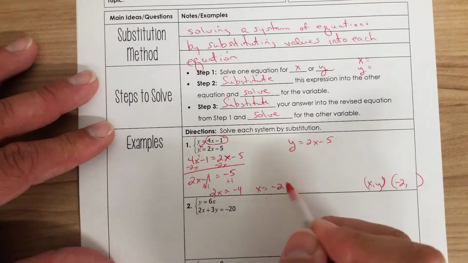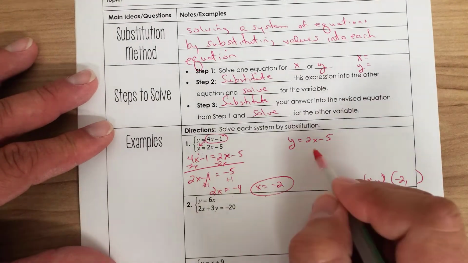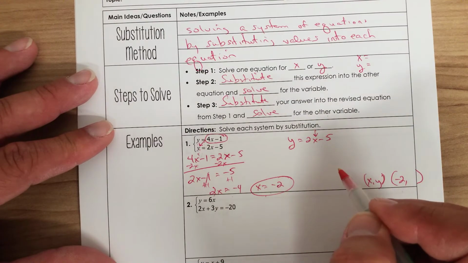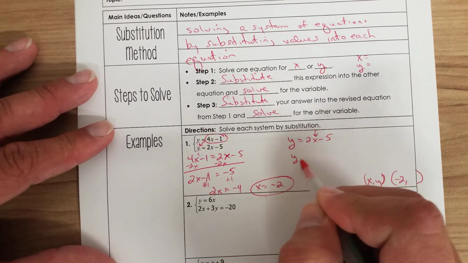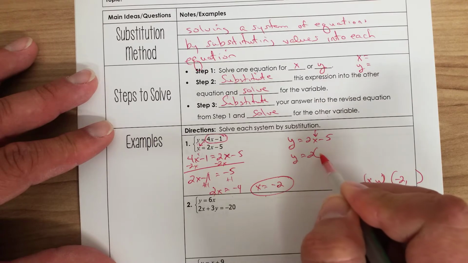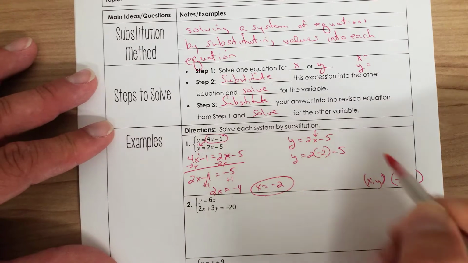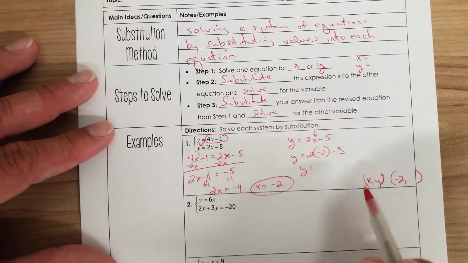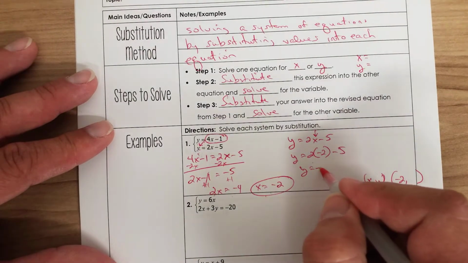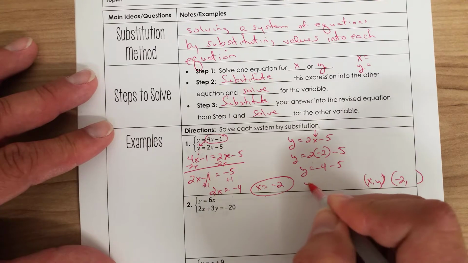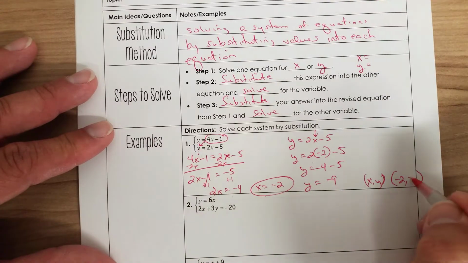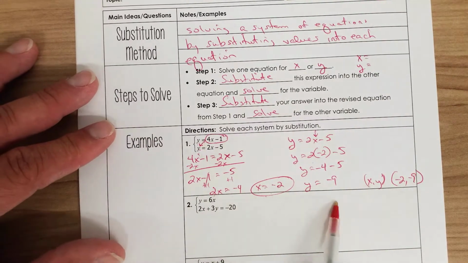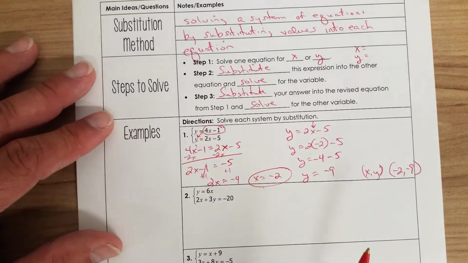But I also know now that x is negative 2, so I can replace this x with negative 2. Instead of 2 times x, it's 2 times negative 2. When I simplify this, this is going to give me my y value. Well, 2 times negative 2 is negative 4, minus 5. y is negative 9. So here I've solved this without graphing.